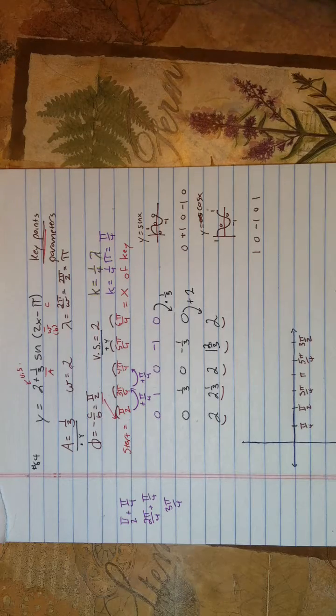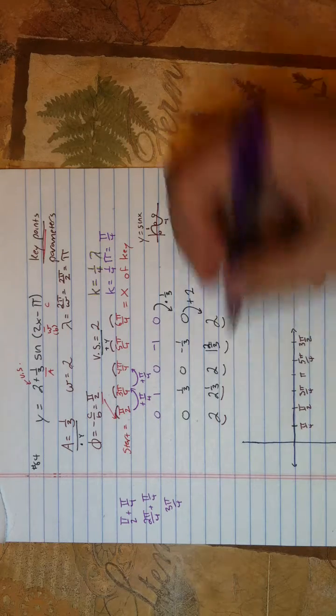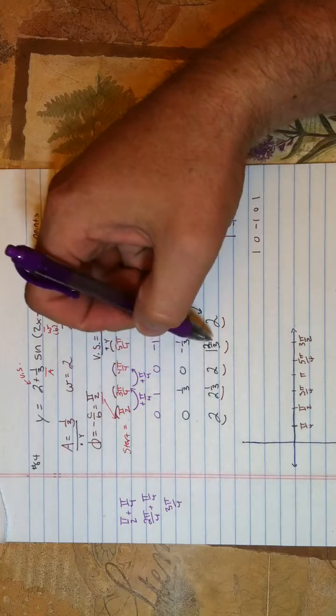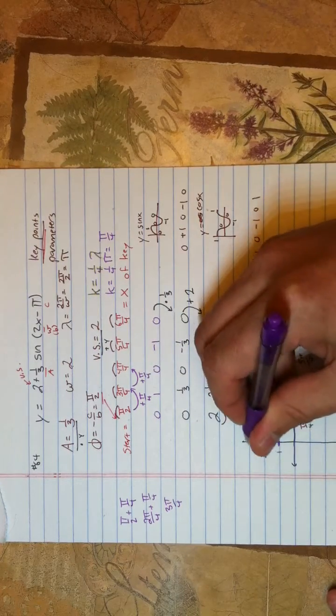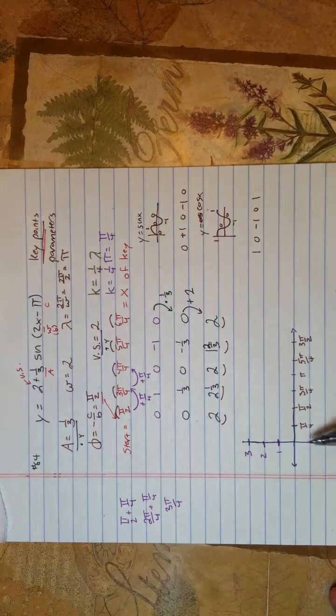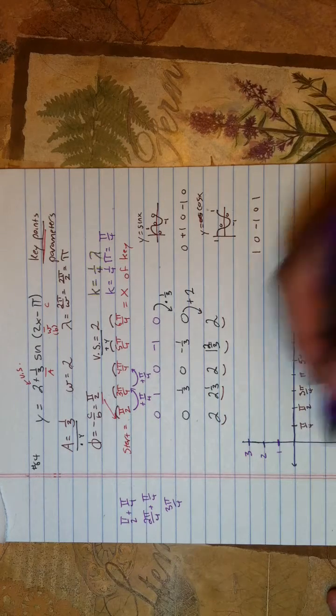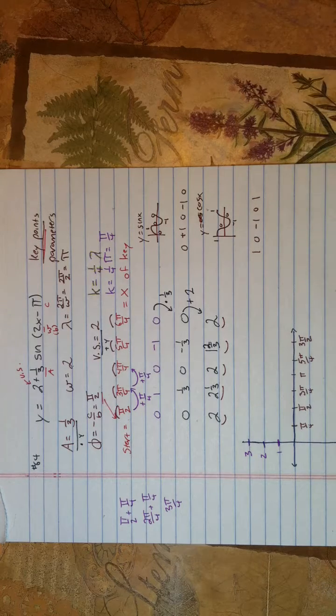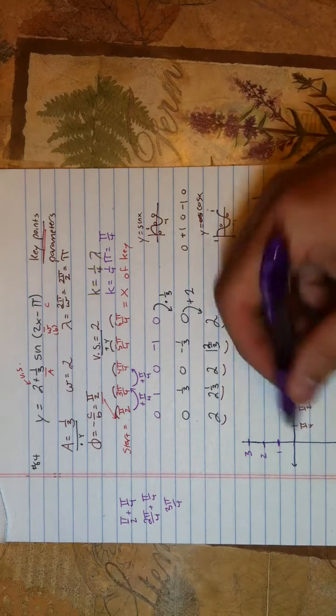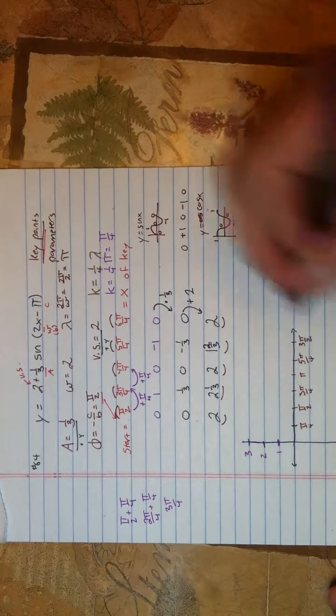All right? Next, I need to plot these y-coordinates. So I notice I have some 2's and some 2 1/3. So let's call this 1, we'll call this 2, and we'll call this 3. It's imperative that I label the x-coordinates and label the y-coordinates, because if I just sketch something, it's wrong. Because we need to show that we understand where things are.